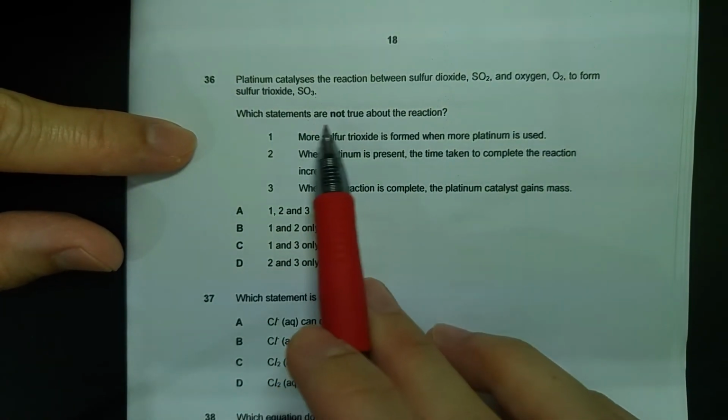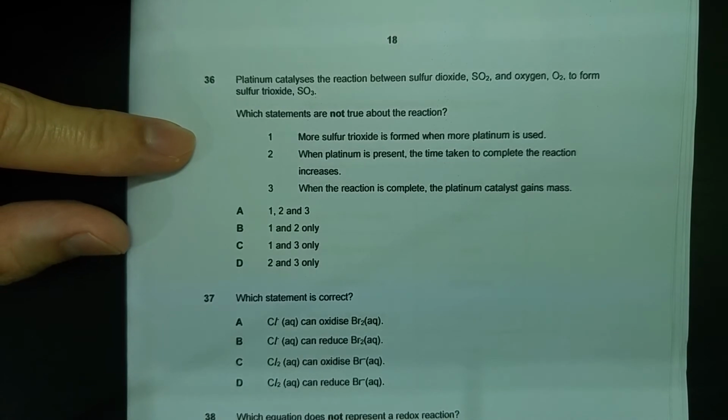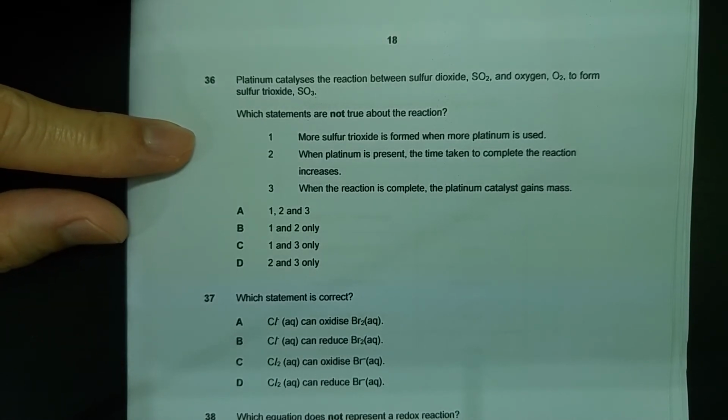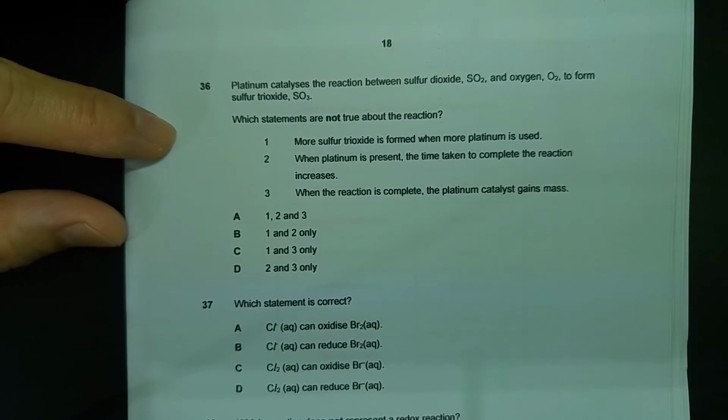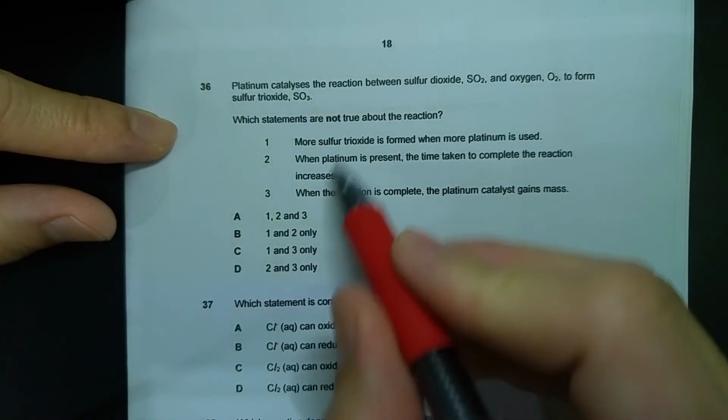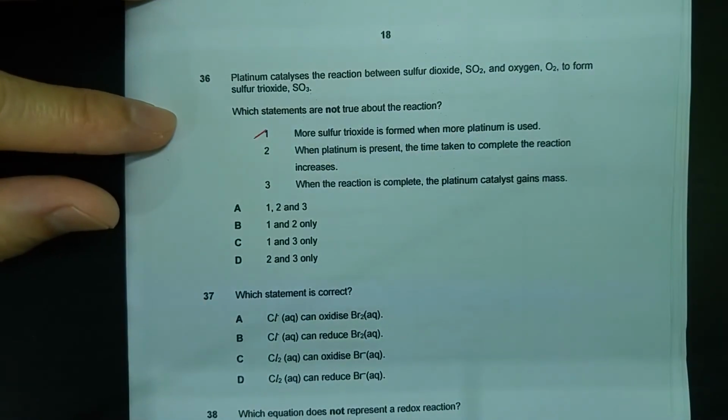Platinum catalyzes the reaction. Okay, which statements are not true about the reaction? More sulfur trioxide is formed when more platinum is used. Now, the amount of platinum does not affect the amount of product. Catalysts only increase the rate of reaction, or the speed of the reaction. It doesn't affect the amount of the product. So one is not true.